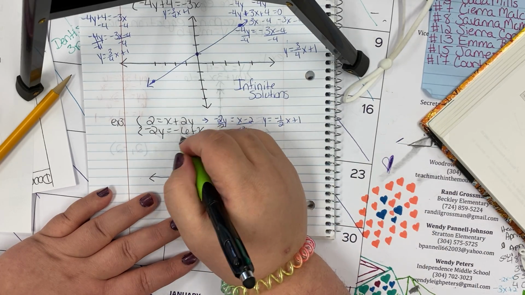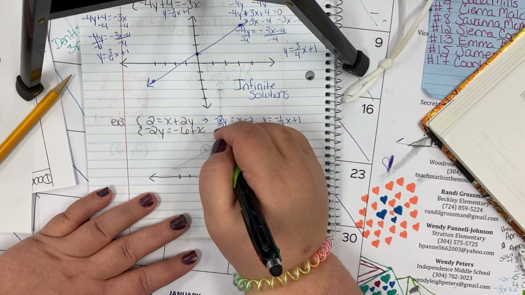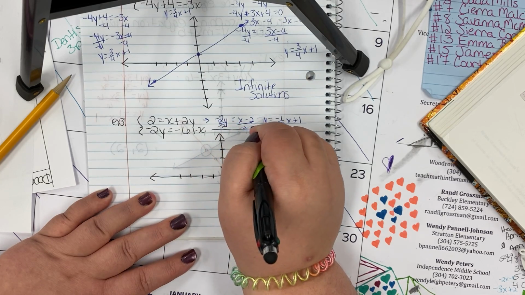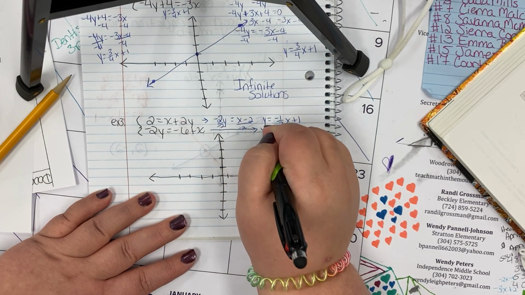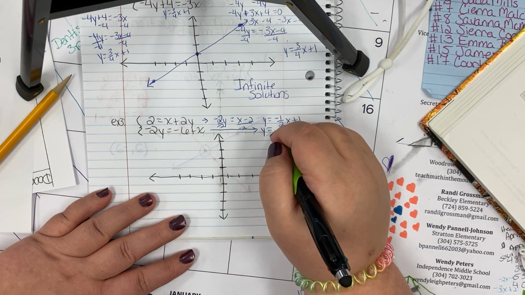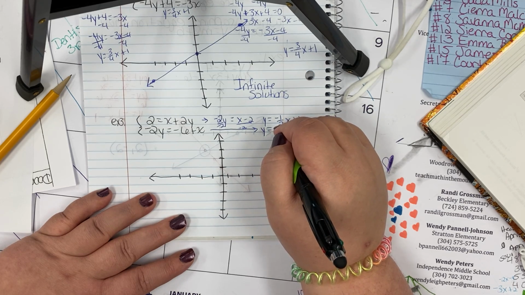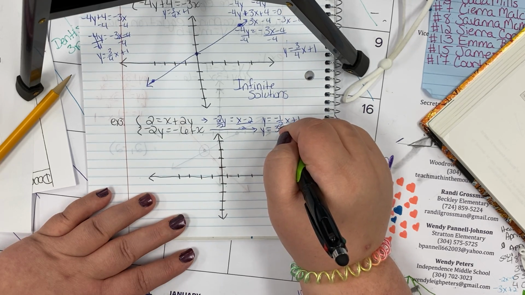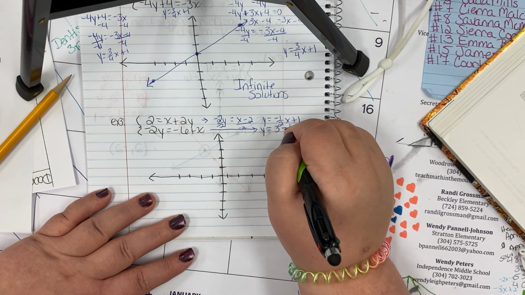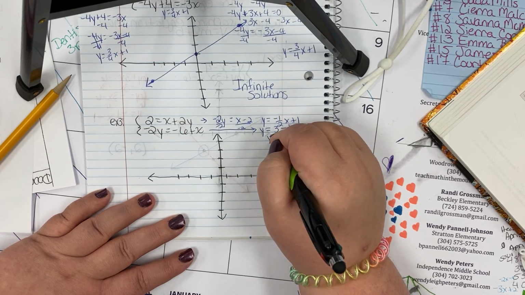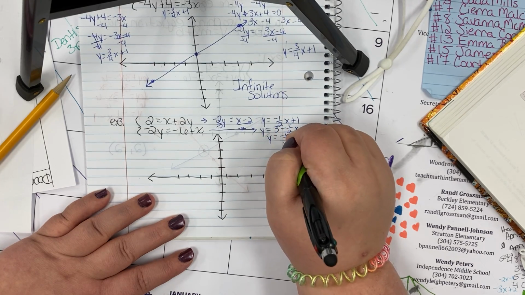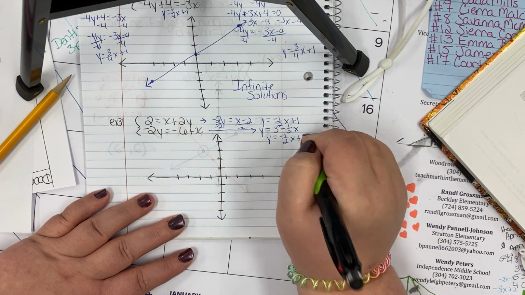And same thing here, we're going to divide both sides by negative 2. So then y is going to equal 3 minus 1/2 x, or you can say y equals negative 1/2 x plus 3.